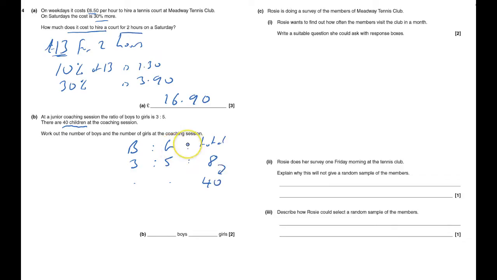Then I say, how do I get to 40? And I times it by 5. So I times this by 5 to get 25, and I times this by 5 to get 15. So it's 15 boys, 25 girls. Just check it adds up to 40. It does. It's looking good.